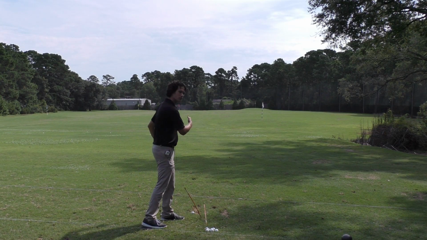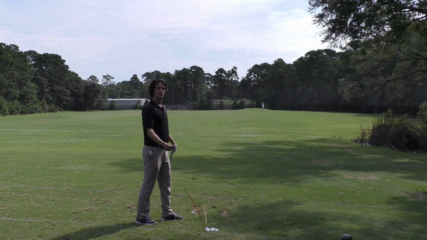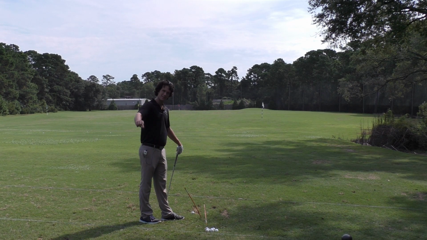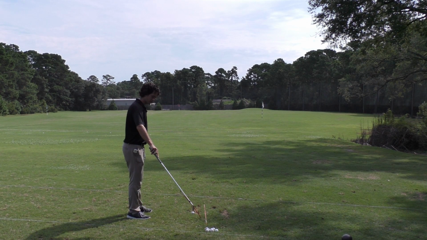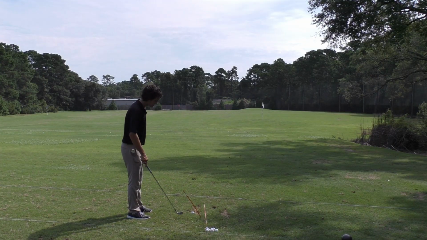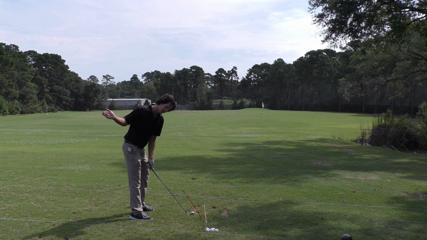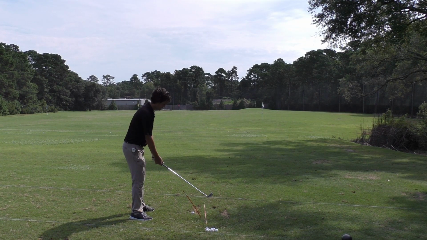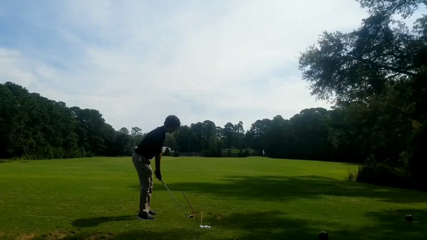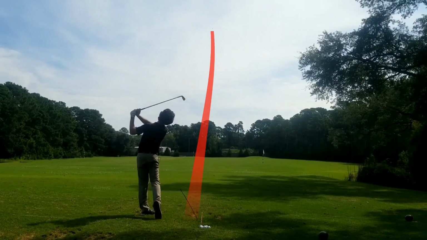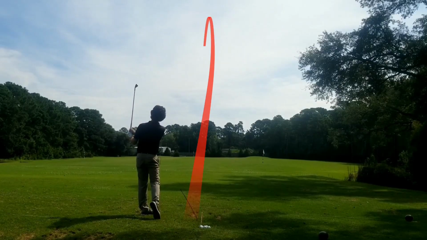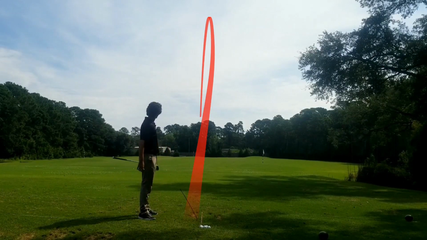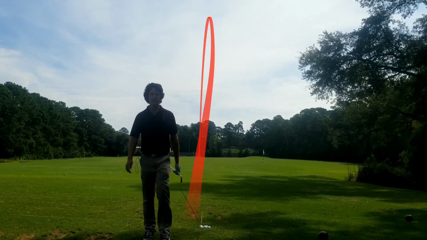The slice curves to the right. We need to curve the ball to the left, so we need a path that's in to out. So set up with an alignment stick angled inward off the target line and try and trace that line going back and through. And that was a good strike.